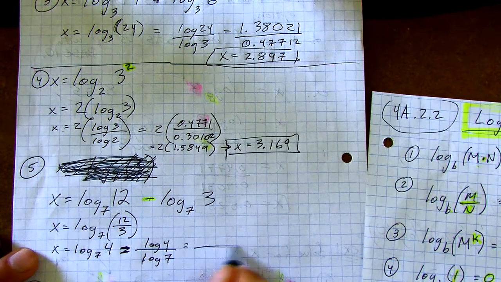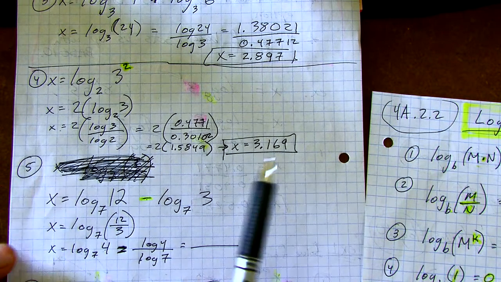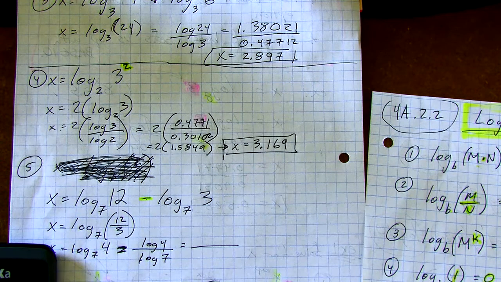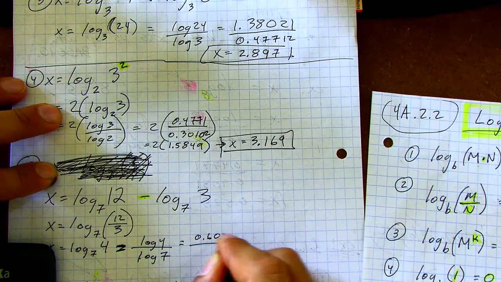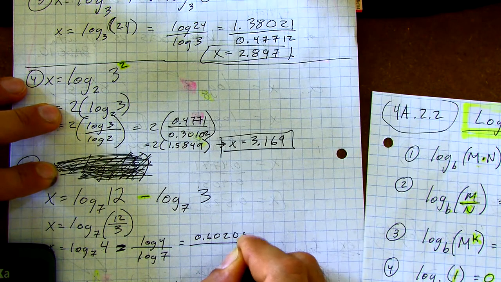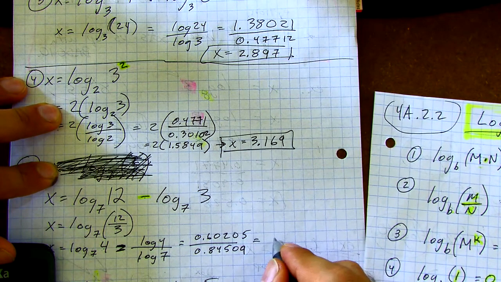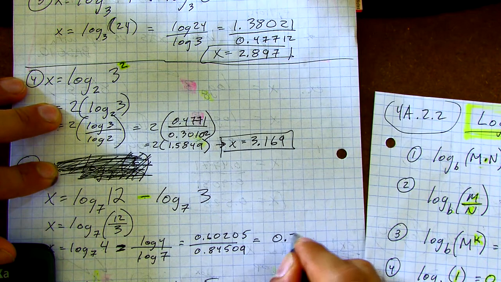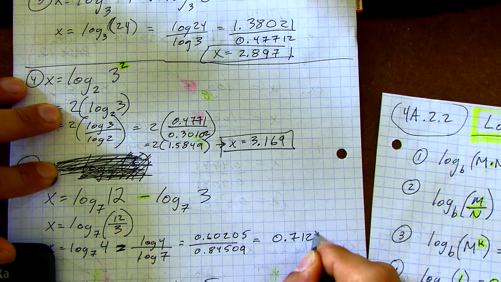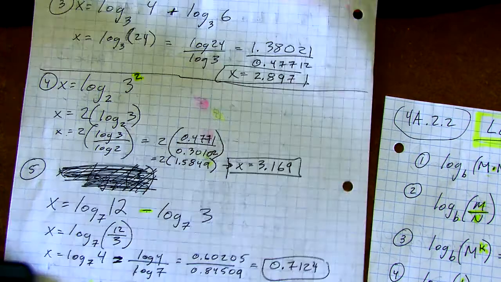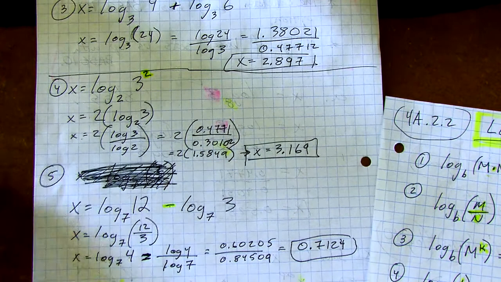Log of 4: 0.60205. Let's do a bunch of numbers. Then log of 7: 0.84509. And we end up with 0.7124. Yeah, that's good. So remember, is that what you got too?